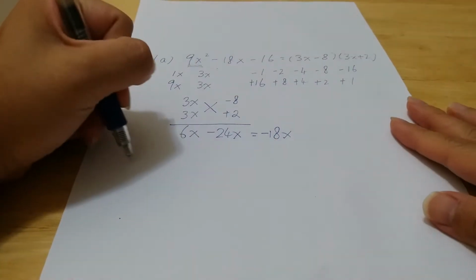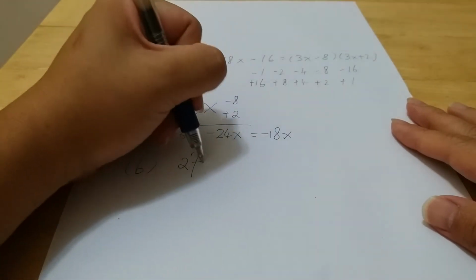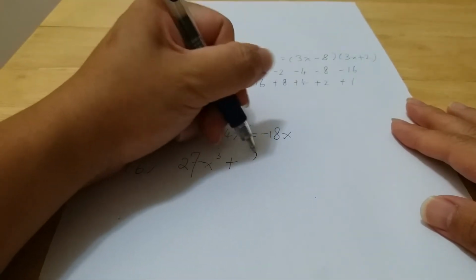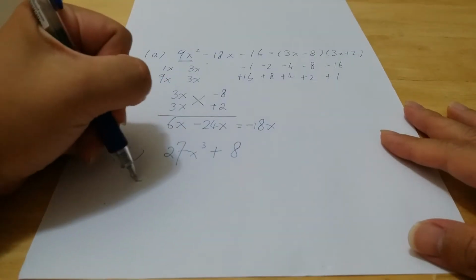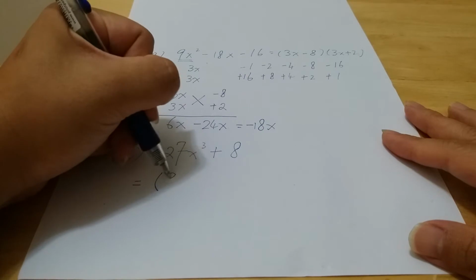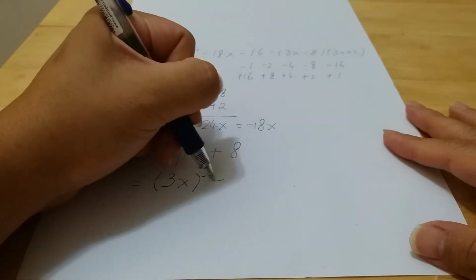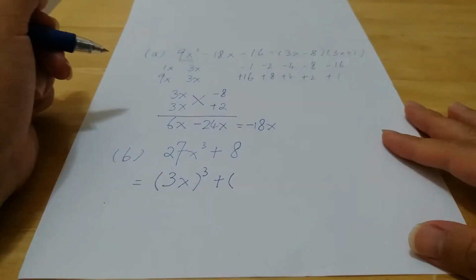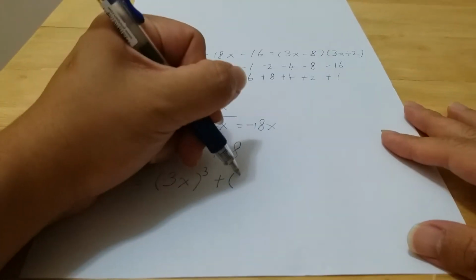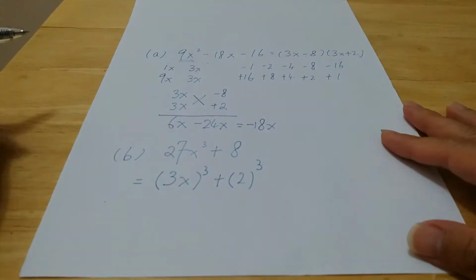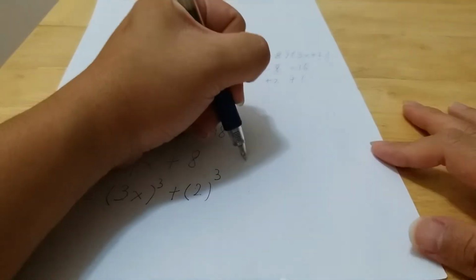Okay, now part B. Part B, you are going to factorize 27x cubed plus 8. Okay, this is a cubic formula because 27 is 3 to the power 3, so 27x cubed is 3x cubed, and 8 is 2 times 2 times 2, that means this is 2 cubed. So you will see this is a cubic formula.